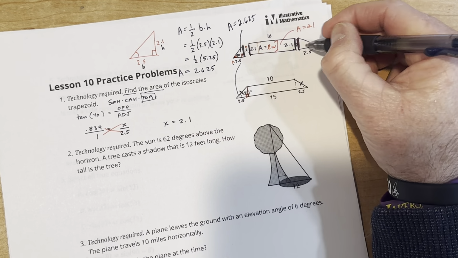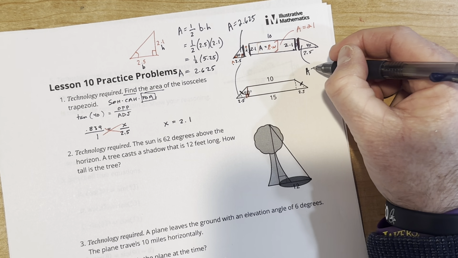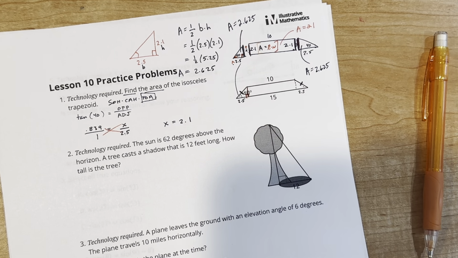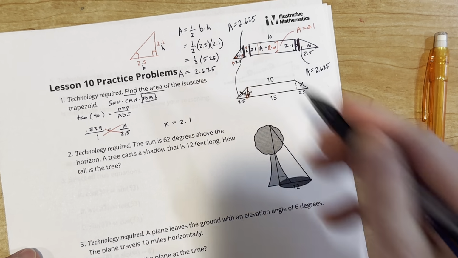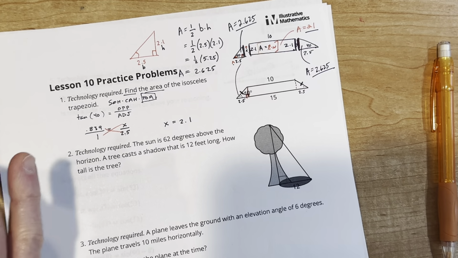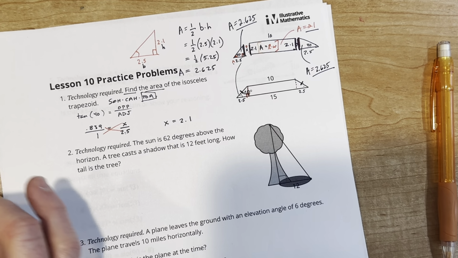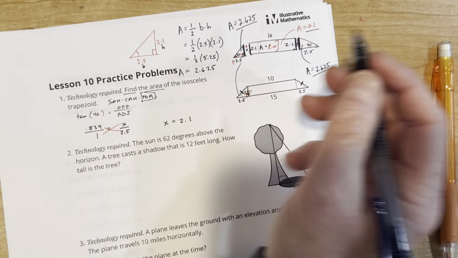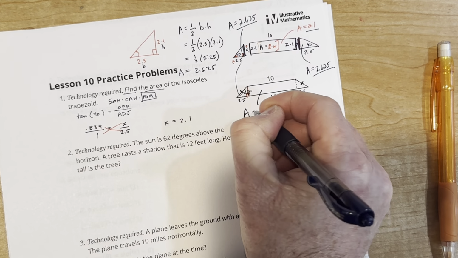Then we got another one, area 2.625 with all the same dimensions. So our area is going to be this plus this plus this. So 2.625 plus 2.625 plus 21. 26.25 is the entire thing.